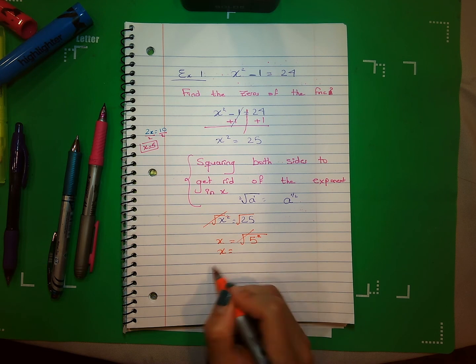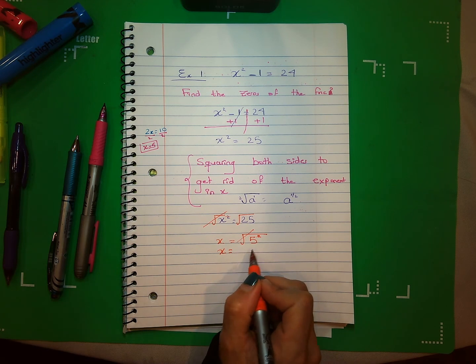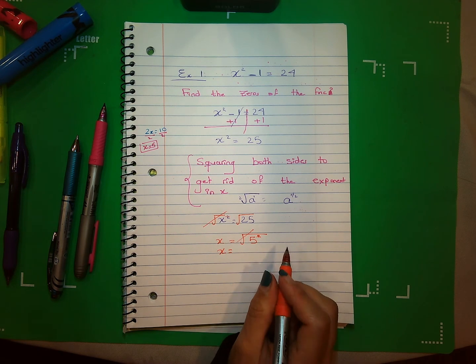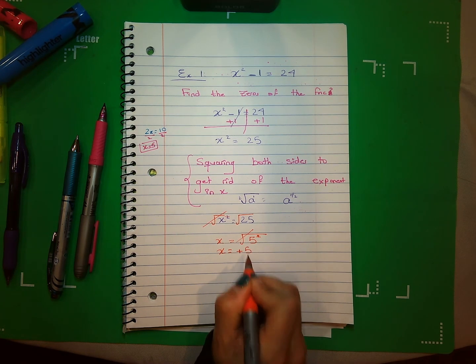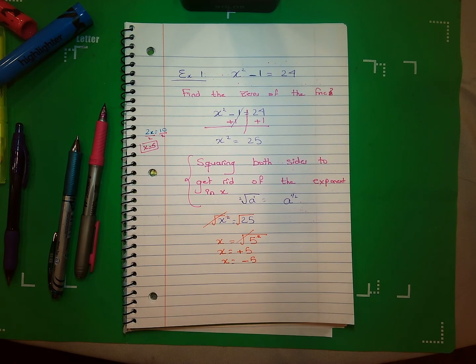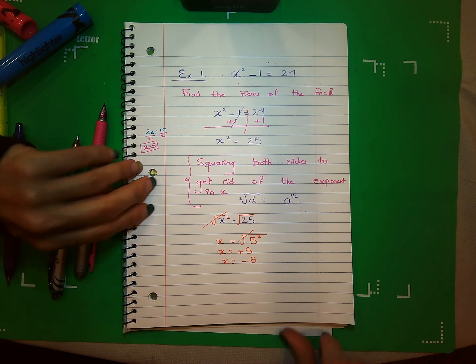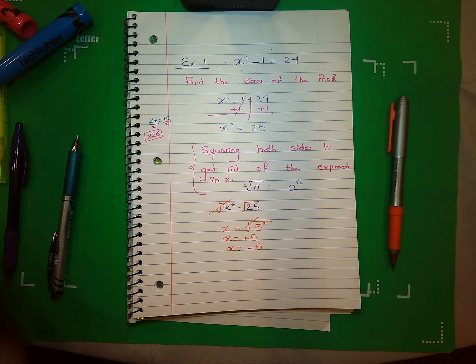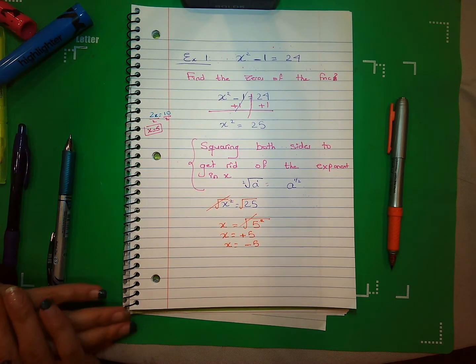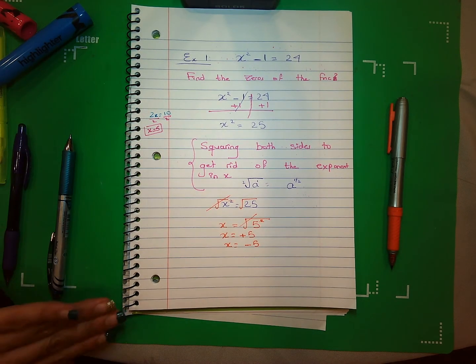So when we cross out this and we have that x value, we always take two values. x might be positive 5, and x might be negative 5, which means I will have two values for x. Well, there is more to it. Sometimes one of them is not going to work, and it's called an extraneous solution, but we're going to talk about this in a different lesson.